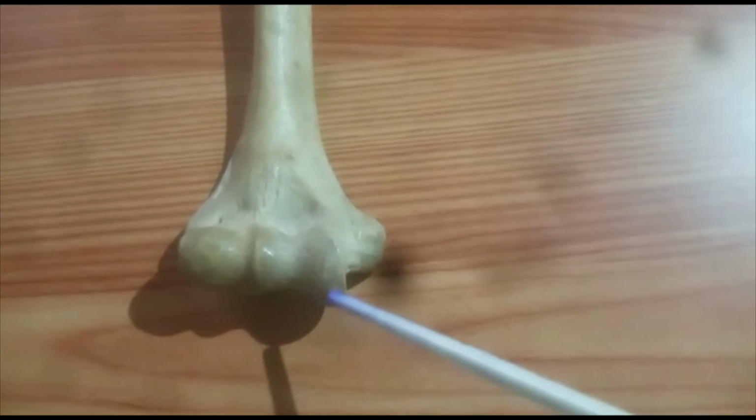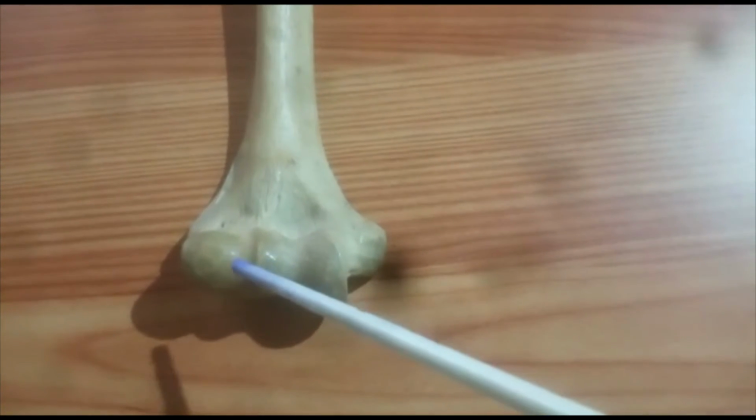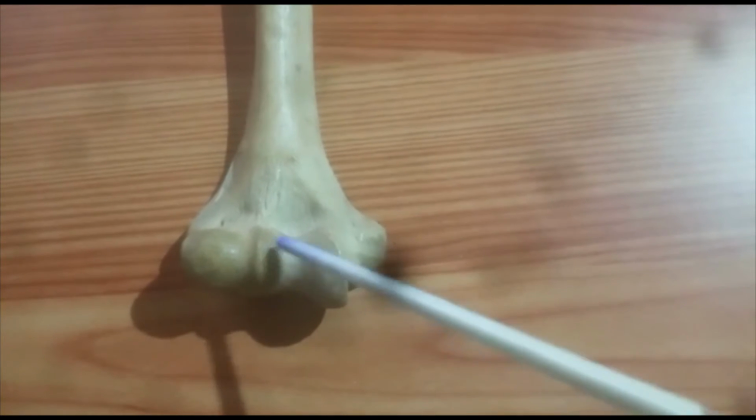The medial edge of the trochlea projects down 6 mm more than the lateral edge. The capitulum and the trochlea are the articular part of the lower end of the humerus.